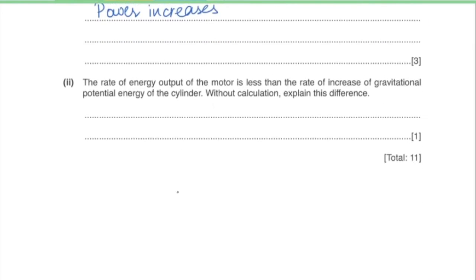Part 2, the rate of energy output of the motor is less than the rate of increase of gravitational potential energy of the cylinder. Without calculation, explain this difference. While it is moving from position X to position Y, the upthrust has not totally got to zero. There is still upthrust, but it starts to decrease while this cylinder tries to get onto the surface of the oil. So there is work done by the upthrust force too.